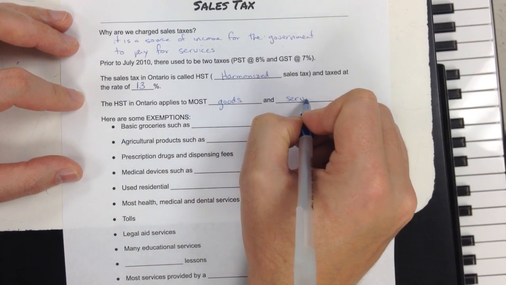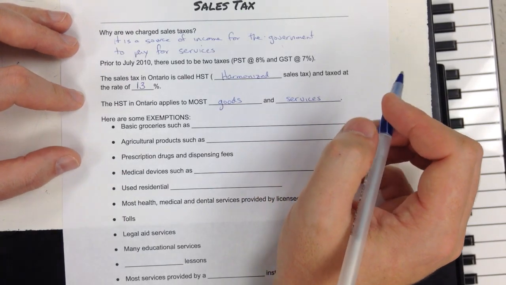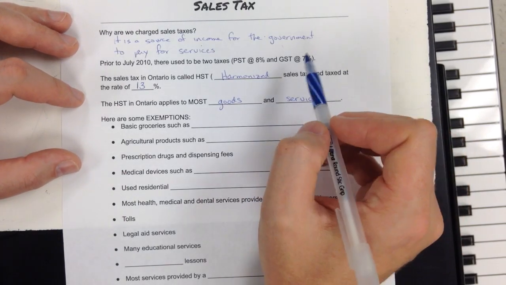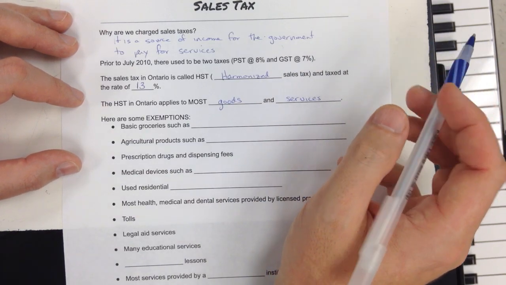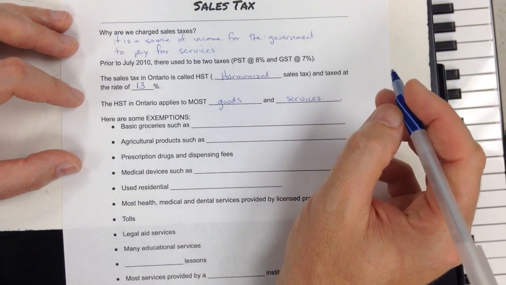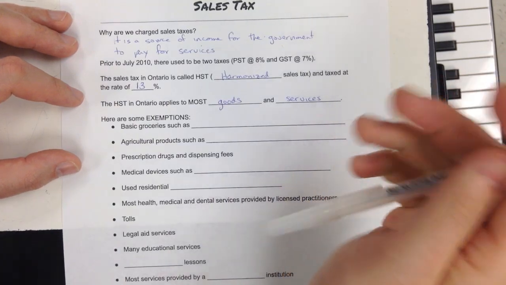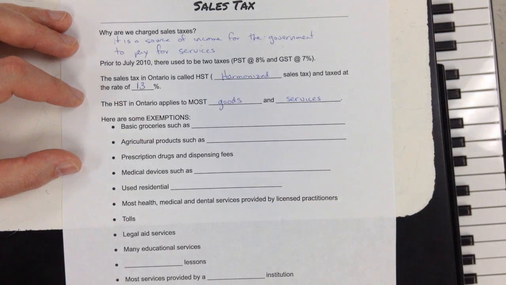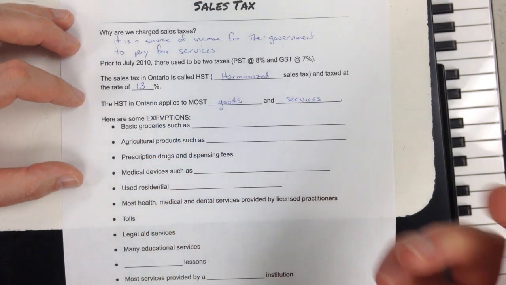So things that you buy or services that you pay for. Okay. In different provinces, the GST, that's a federal tax, so that 5% is the same across all of Canada, but the PST, or the provincial sales tax, can vary from province to province. Okay, so if you're traveling outside of Ontario, be prepared that the tax rate will change.